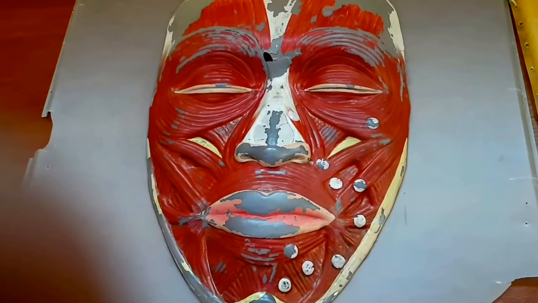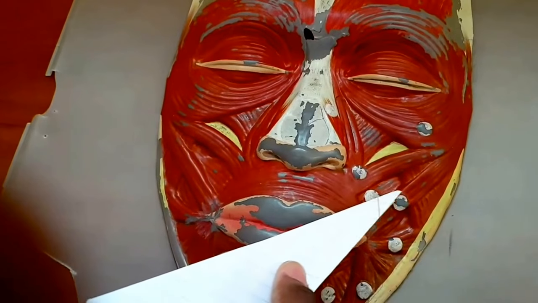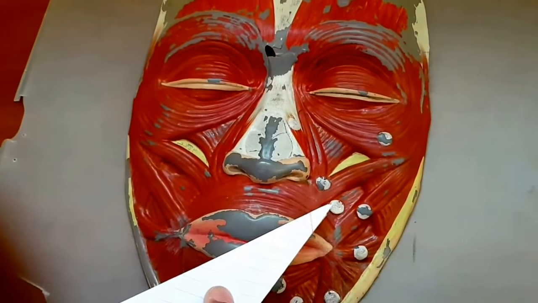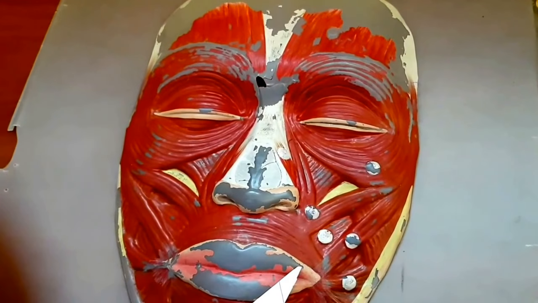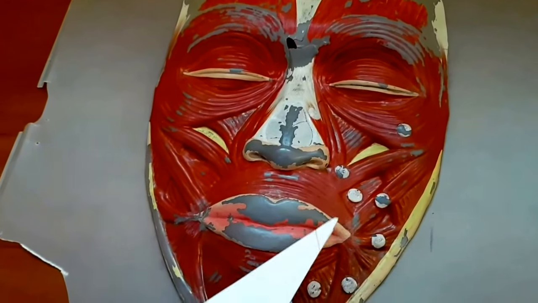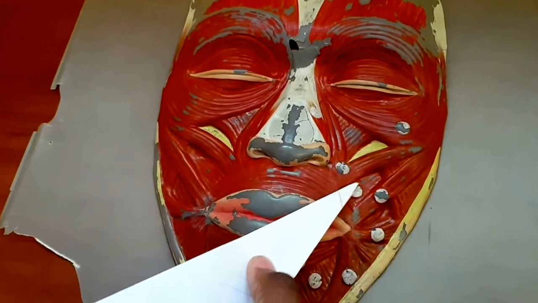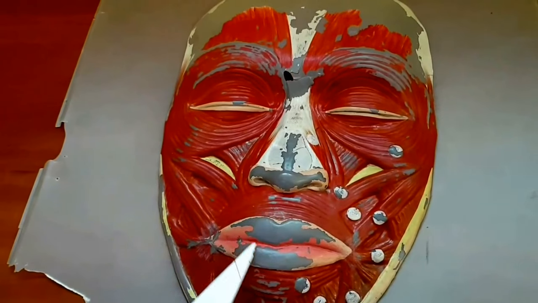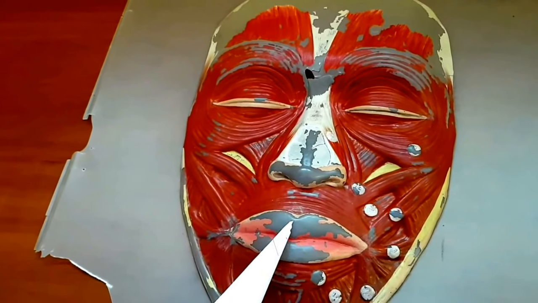The next muscle is the buccinator muscle. This muscle originates from the alveolar process of the maxilla and inserts into the lip angle. This is the lip, so the angle of the lip is the insertion. The buccinator muscle allows pressure increase in the oral cavity. It helps with chewing also.